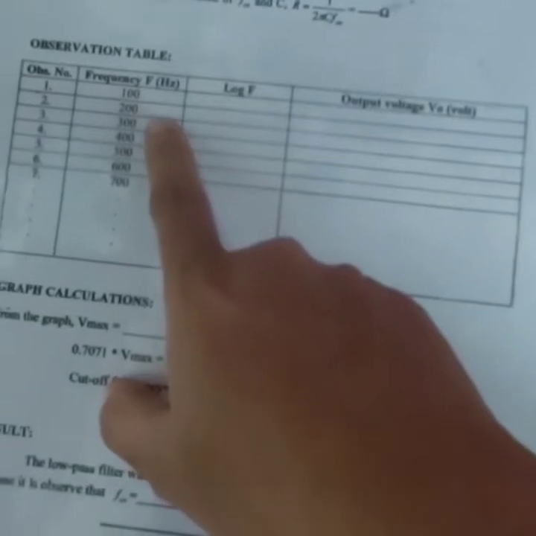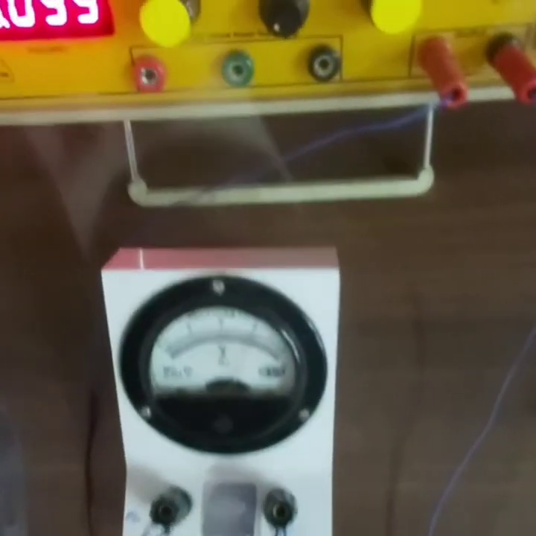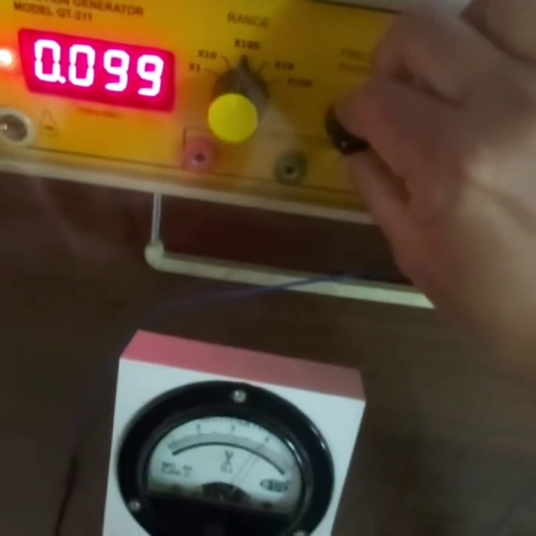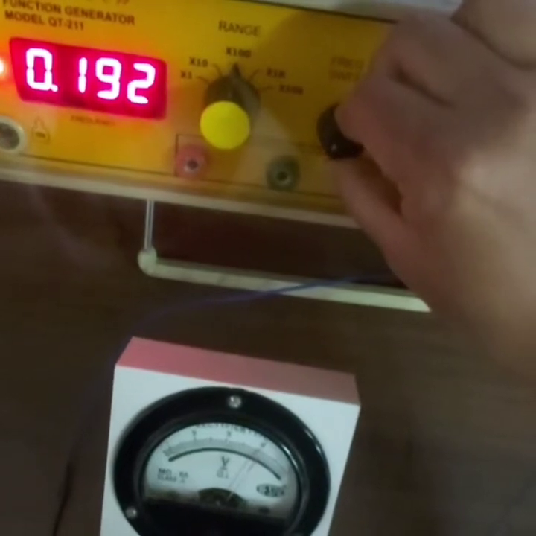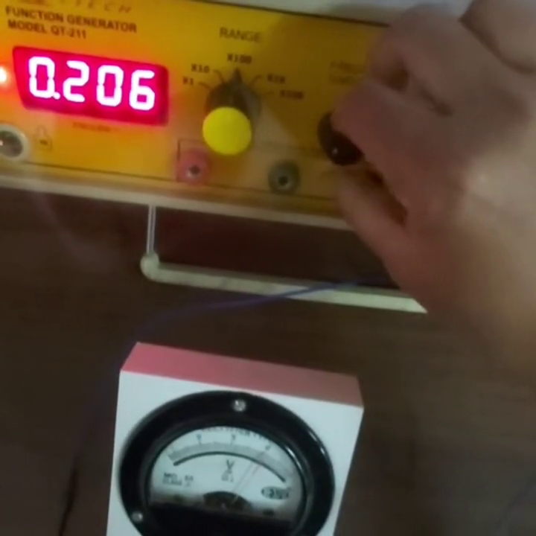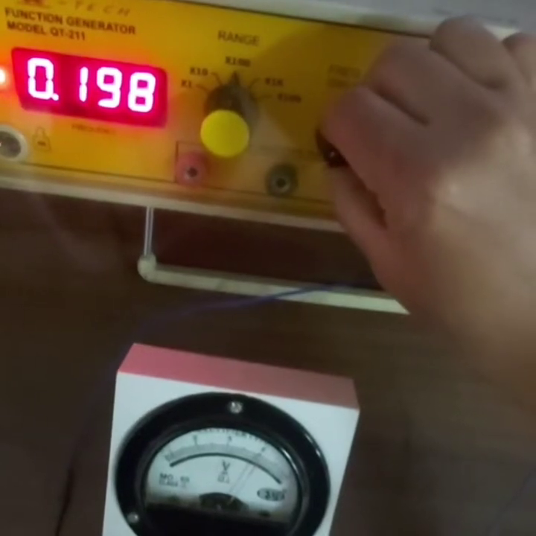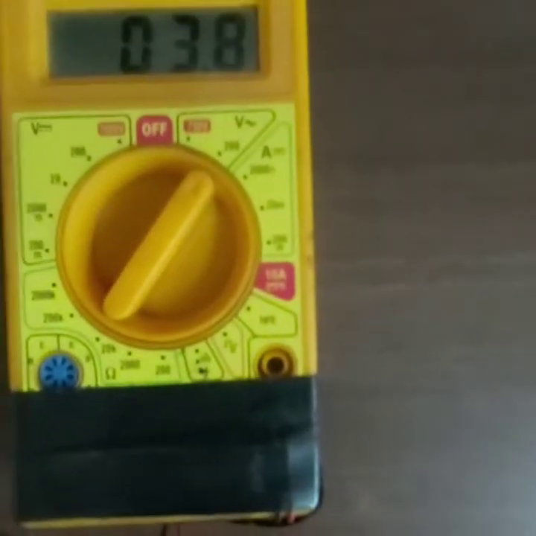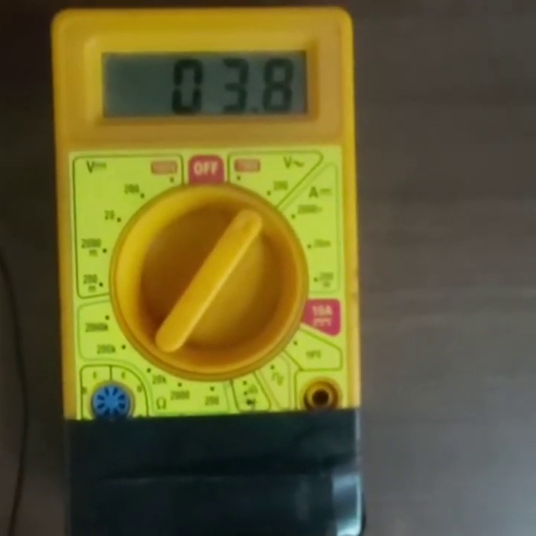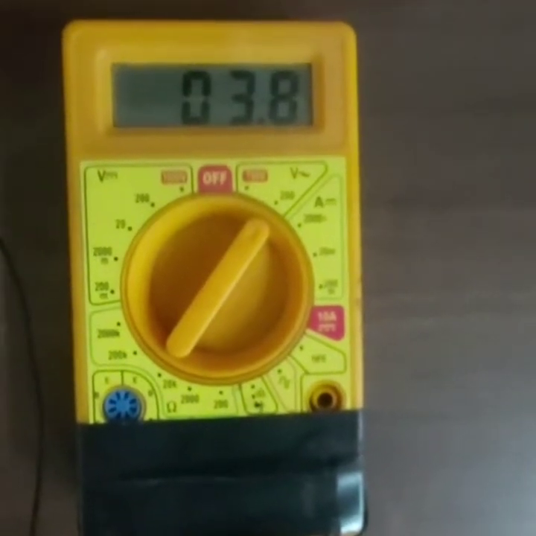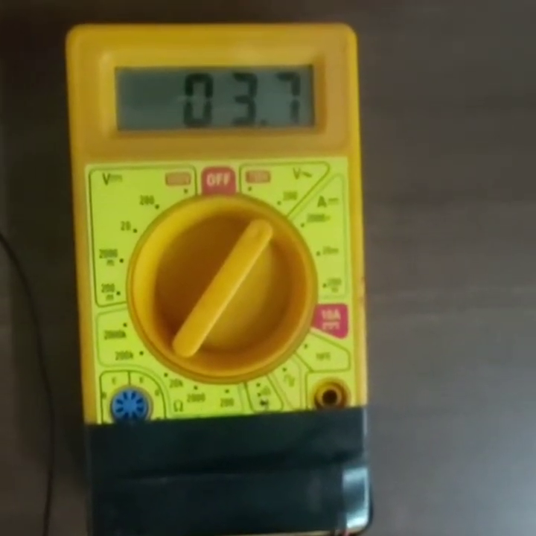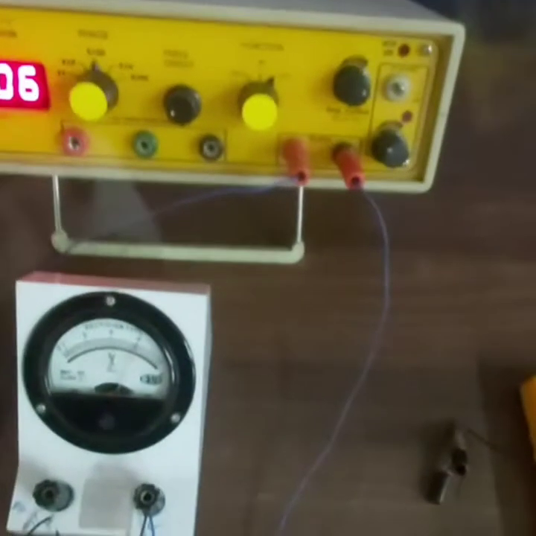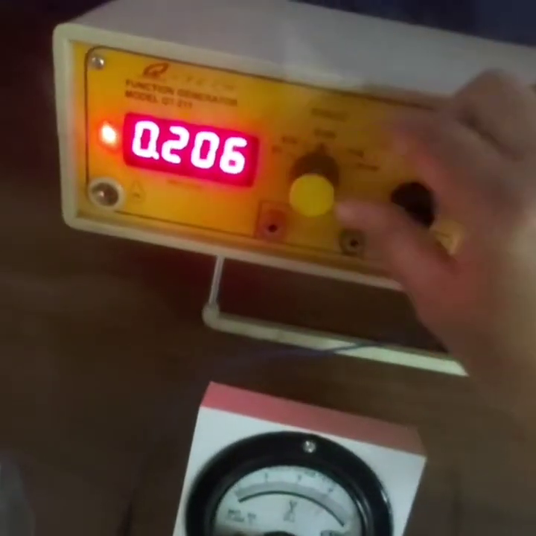Okay, now we have to set for 200. So how to set? The range is 100. That means we have to change this knob. Okay, now 200. Note down this one. It is fluctuating. You can write 3.8 as it is, or 3.7 you can also write. Any value you can note down since it is fluctuating.